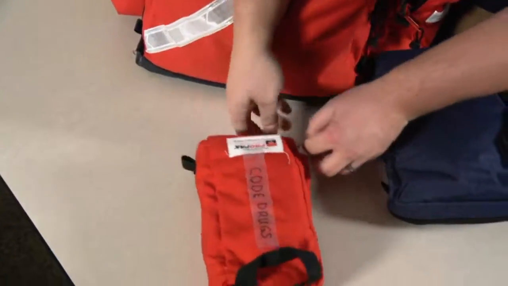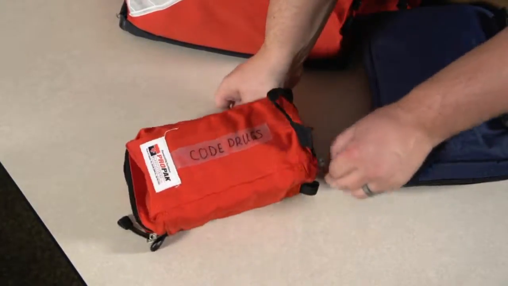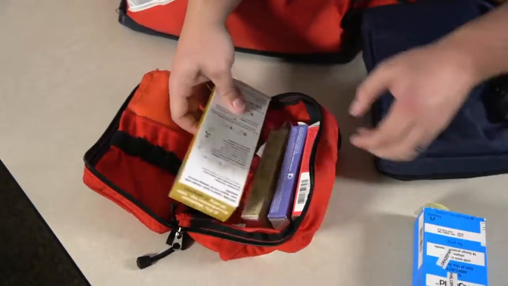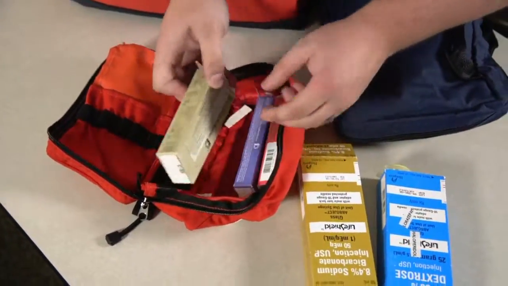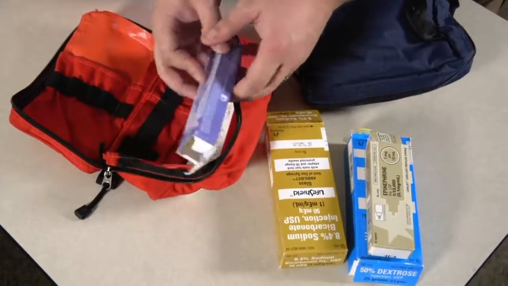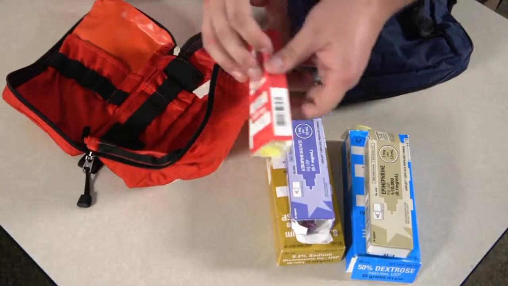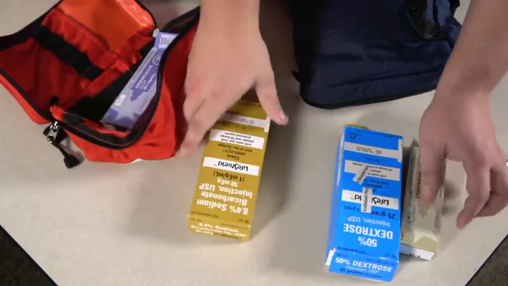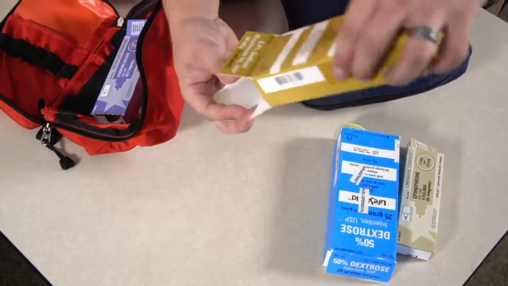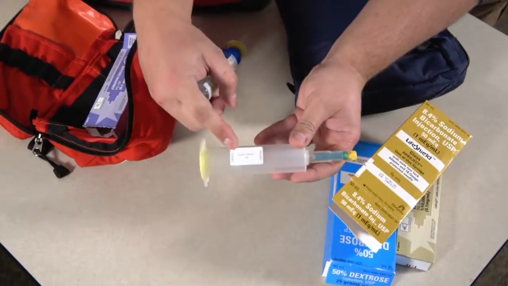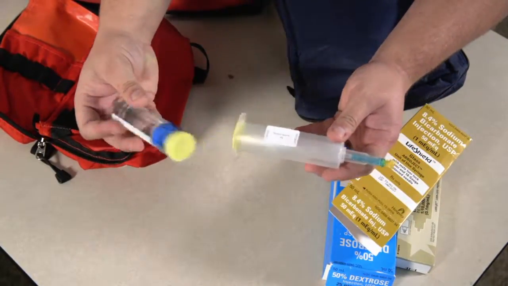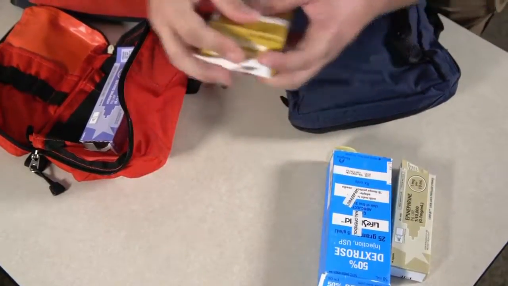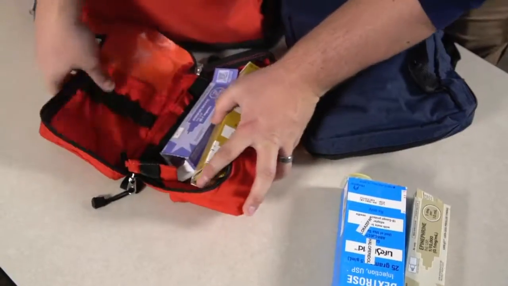In the other compartment, this is specifically our ACLS or our code drugs. So in here you're going to find those drugs we use in ACLS, like our sodium bicarb, dextrose, epi, atropine, and lidocaine. As you pull one of those out, you'll see that they have the tag on the syringe, so when you hook it up, the syringe and the tag will be identified by Sim Man as to what medication and what dosage you're using.